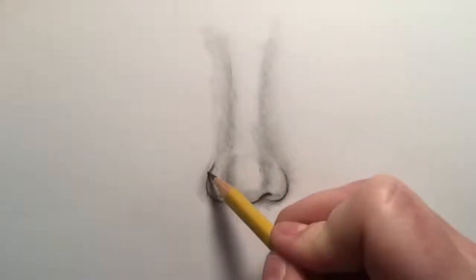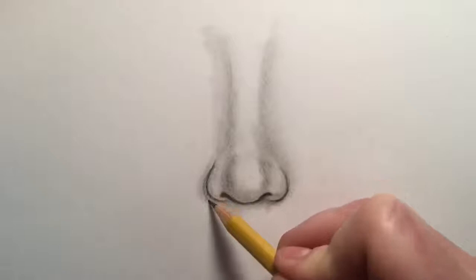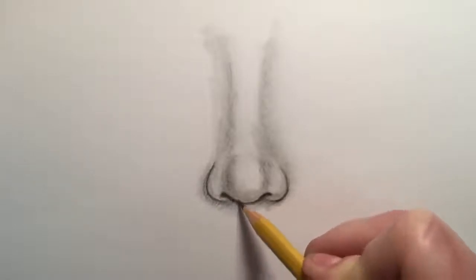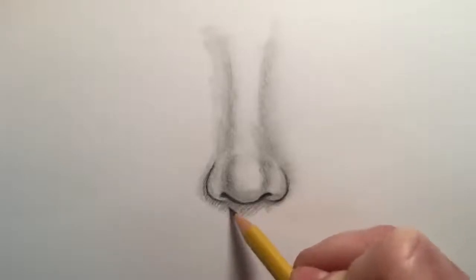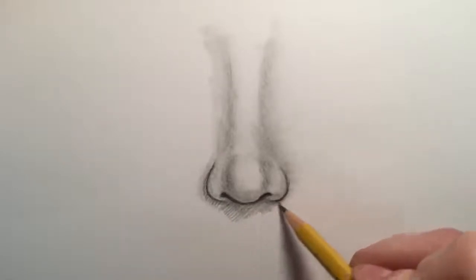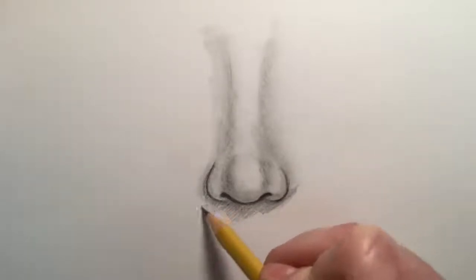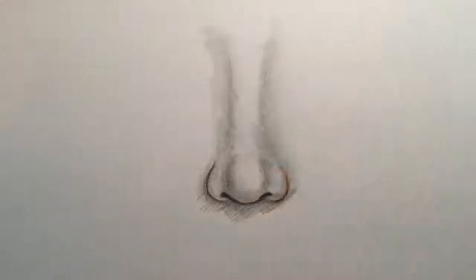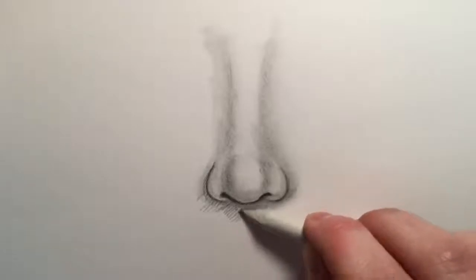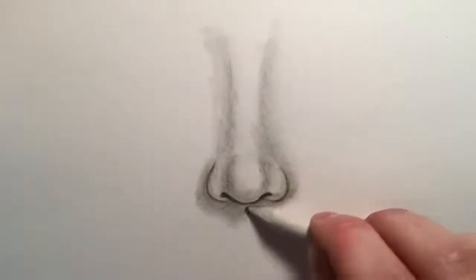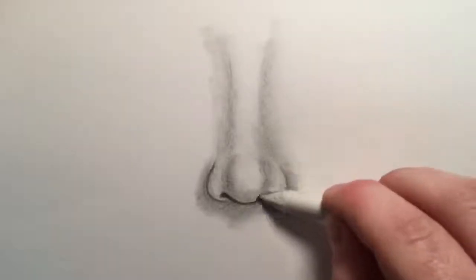I'm really trying to go as quick as I can, but still do a nice job for you all. I add a little bit more shadow underneath. And I'll blend that with my blending stump. I cannot overstate how important a blending stump is. It's one of just the absolute best tools for creating shadow.